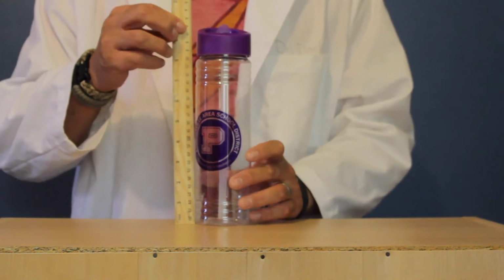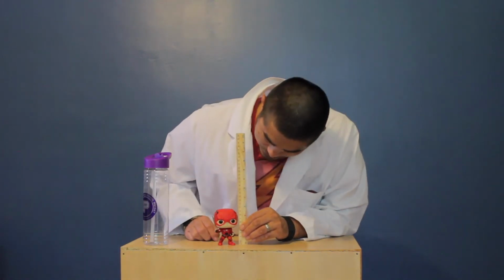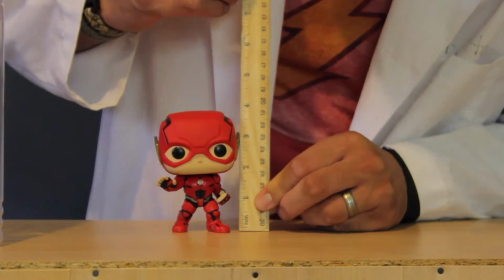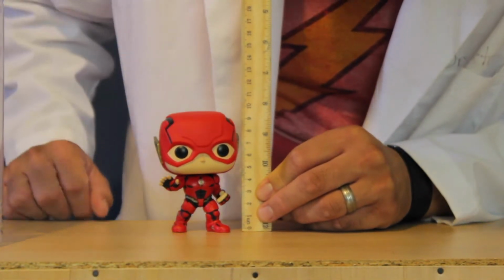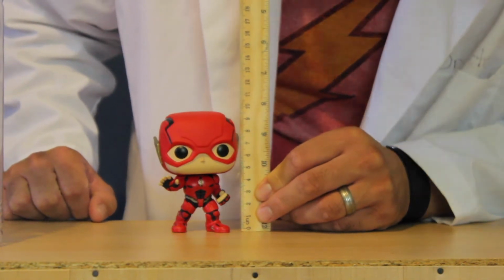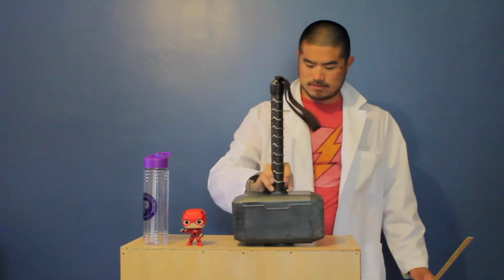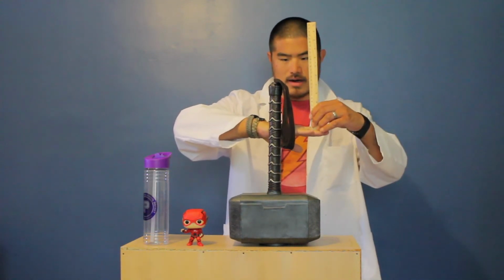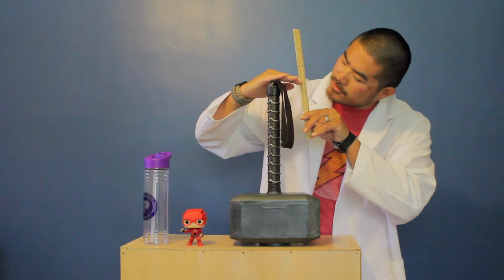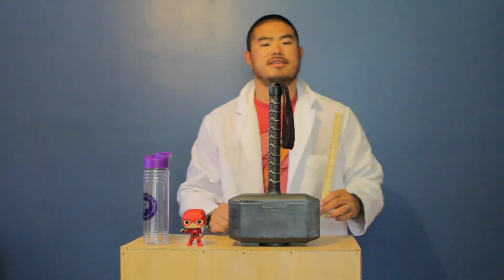Okay? And if I really wanted to, I could pull out this little pop here, measure him up, and know that he is roughly 9.5 centimeters. And when I'm worthy enough, I can hold up Mjolnir. And when I measure him, I know that he is roughly 16 centimeters.